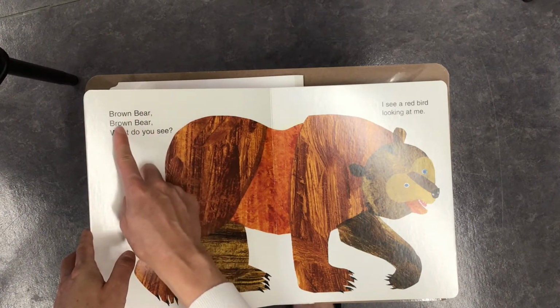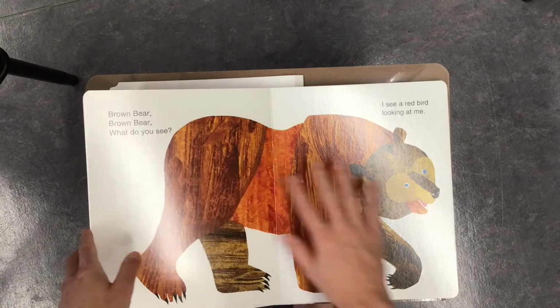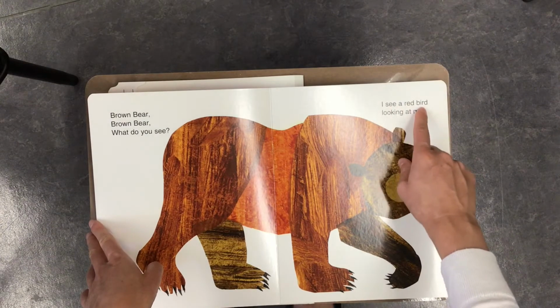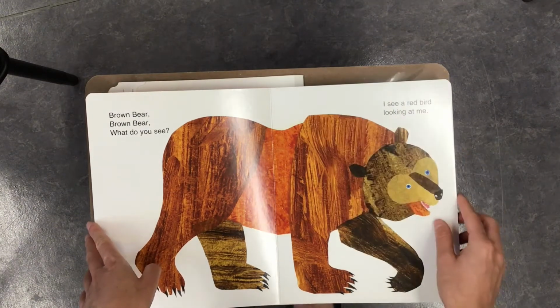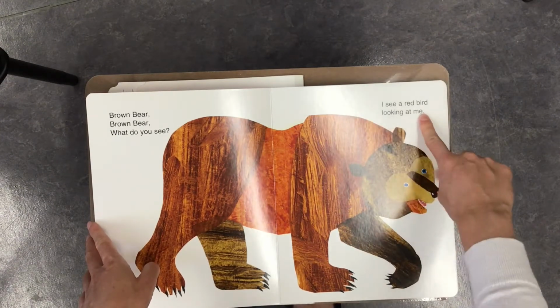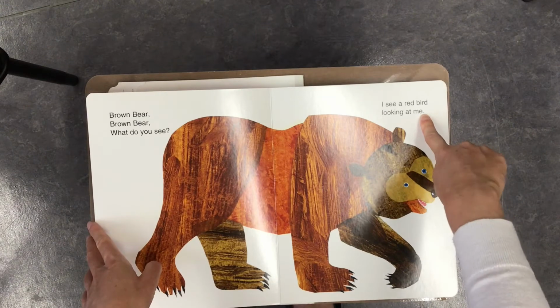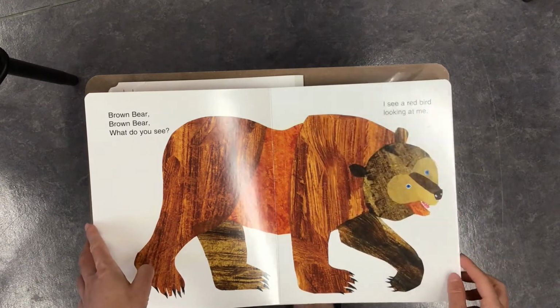Brown bear, what do you see? I see a red bird looking at me. That's a period. A period is like a very small stop sign in a book. It tells the reader when to take a breath so you don't run out of air as you're reading.